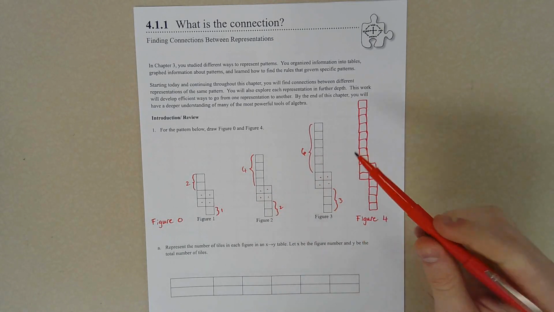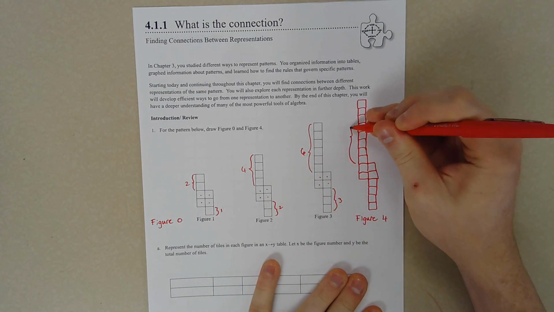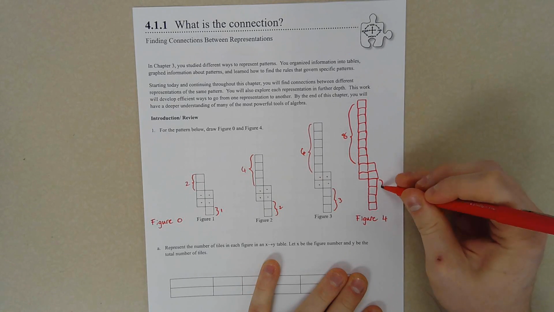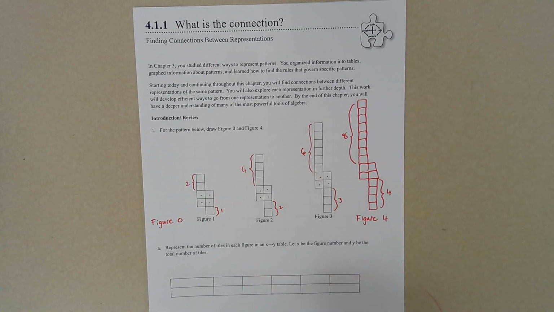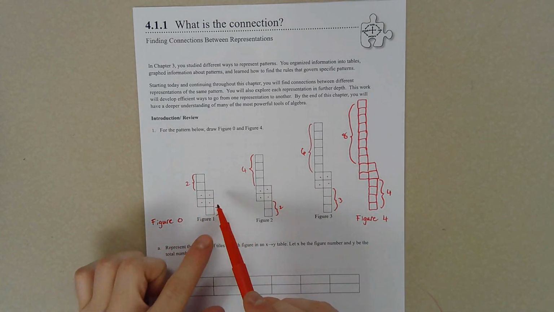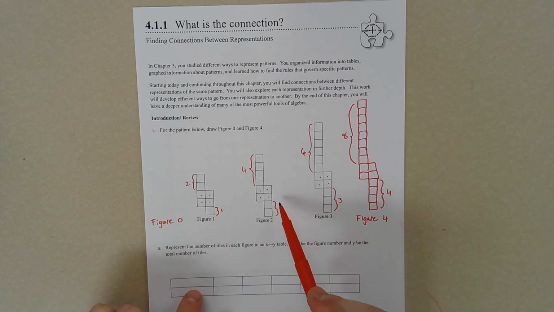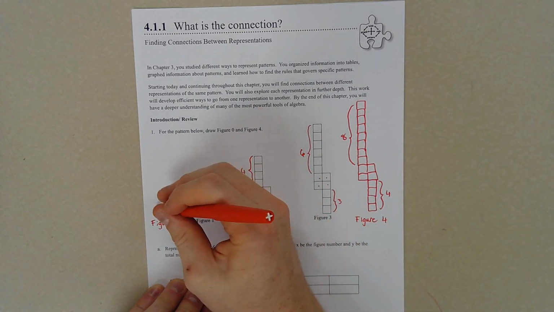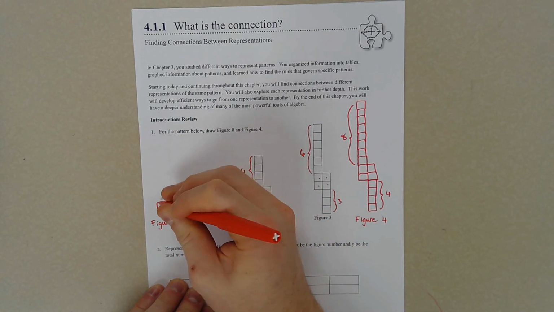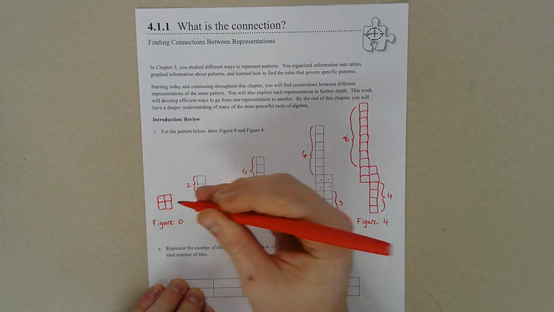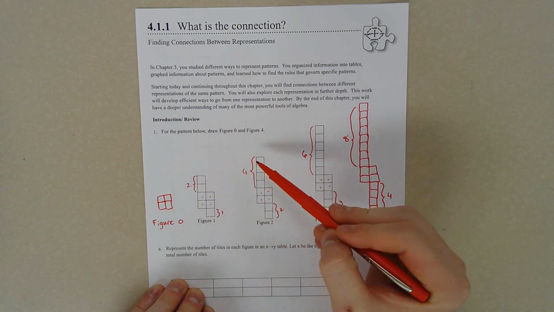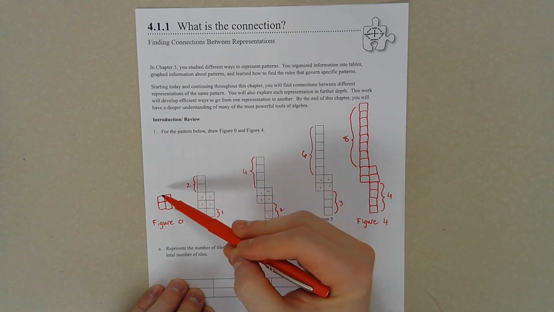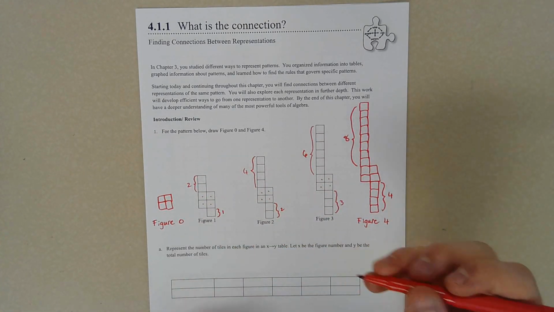Now, we followed that pattern. I'll even draw in our little marks here so we know that we followed the pattern correctly. And if we're going to go backwards to figure 0 now, we have to go backwards with our numbers. So if it's going 4, 3, 2, 1, there's actually going to be 0 tiles on that bottom. That middle we know was going to stay the same. So there's our 4 tiles with nothing on the bottom. And then for the top part, it's going 8, 6, 4, 2. So there also should be 0. So there's our 4 tiles.